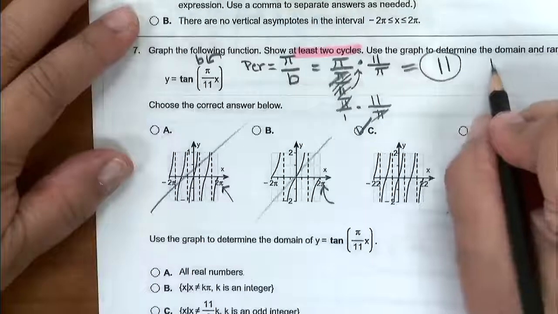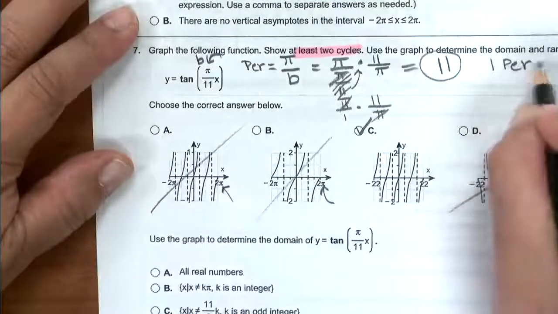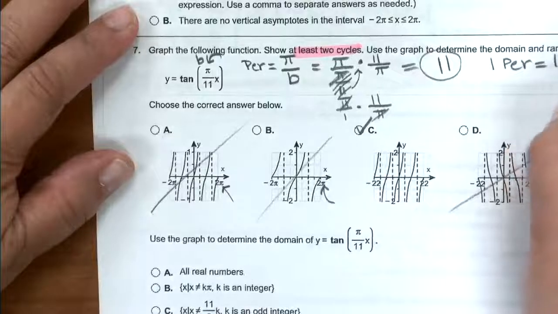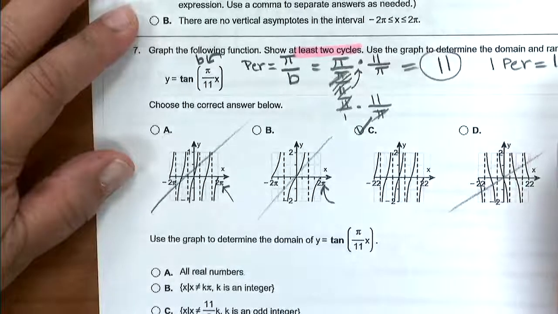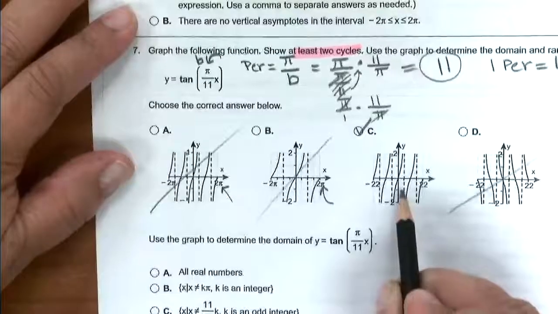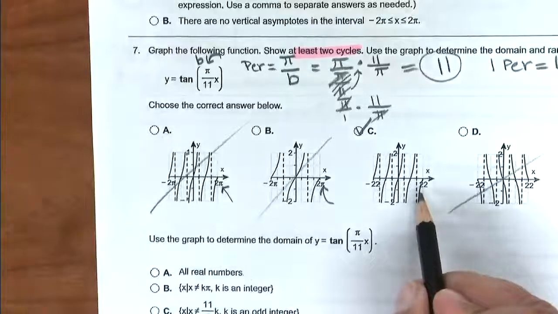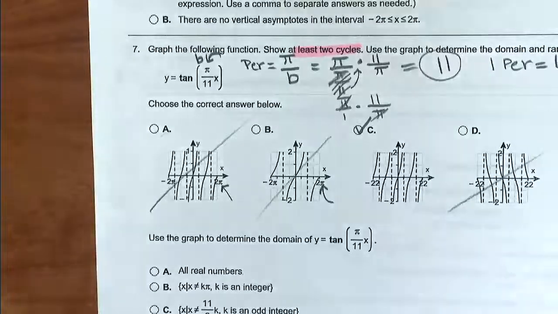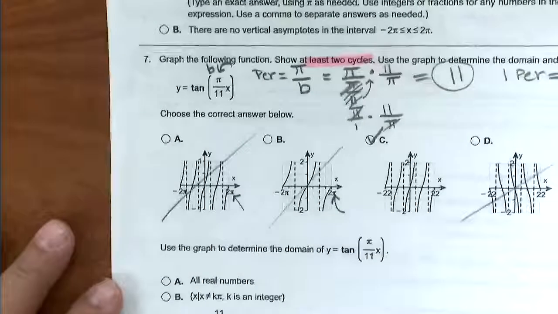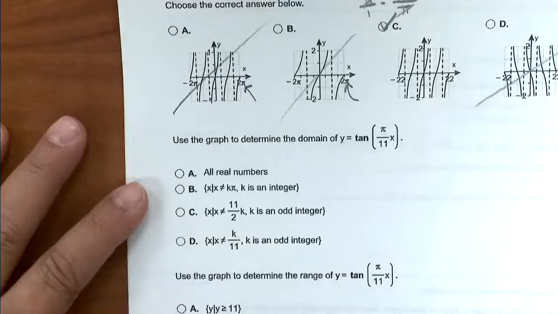Okay, maybe you want to write here that 1 period, which is equal to 1 cycle, is equal to 11. Therefore, this thing that shows 22 is 2 cycles. It's an 11 and then another 11. All right, let's see if we can figure out what's going on here.